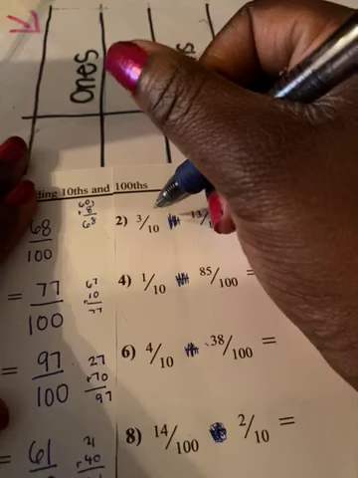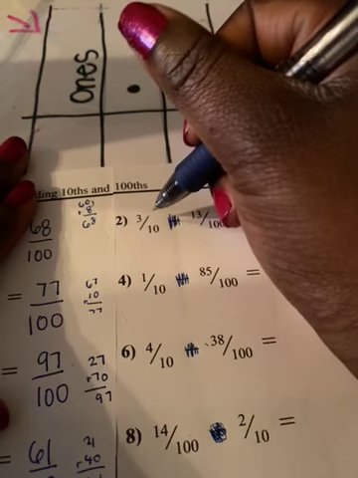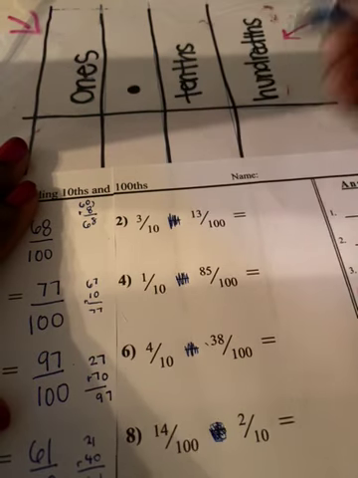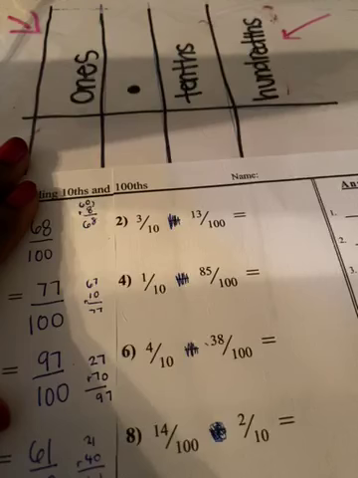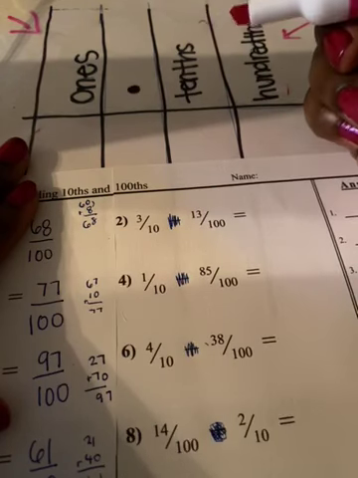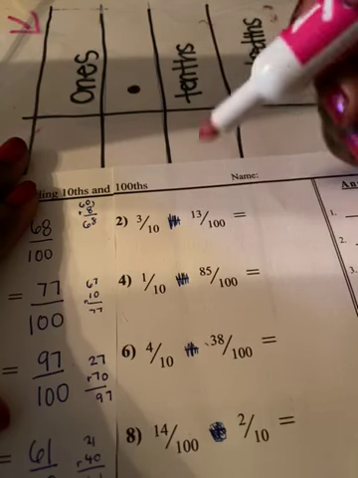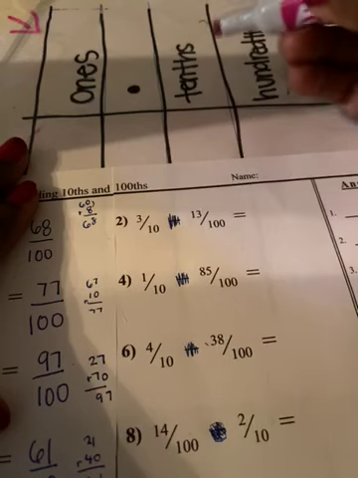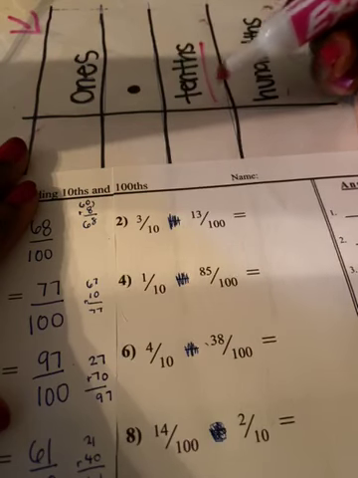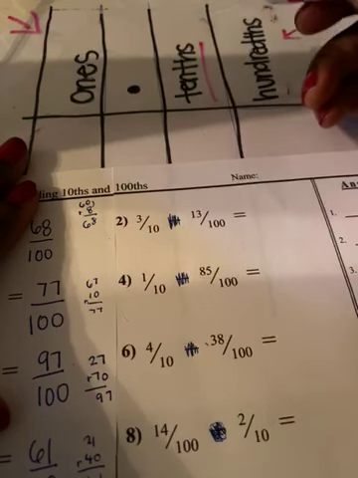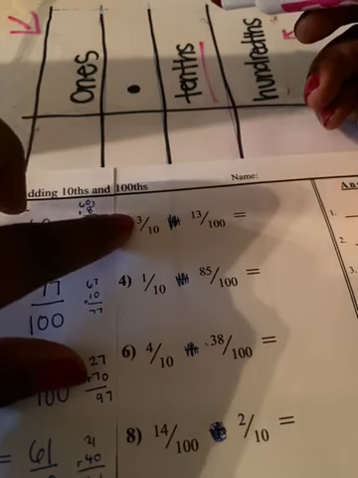Starting with 3/10 is the fraction we'll be looking at first. What we want to do is look at the denominator to determine which place value we should use, and since we're dealing with tenths, we're going to use our tenths place. How many tenths is the question, and according to our paper we need 3/10.